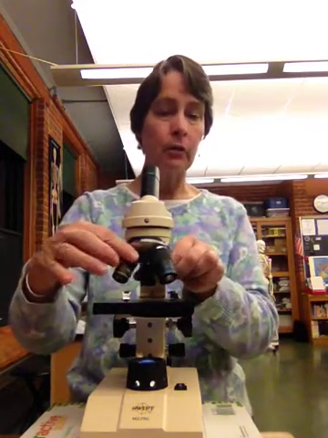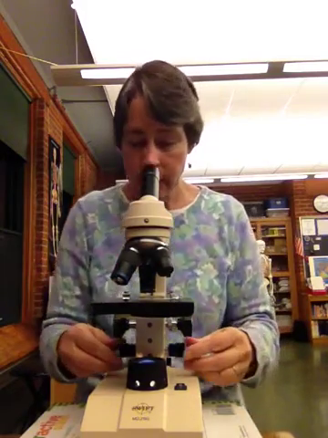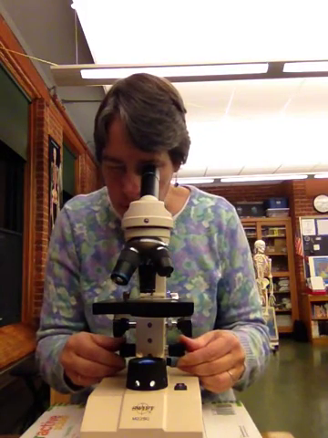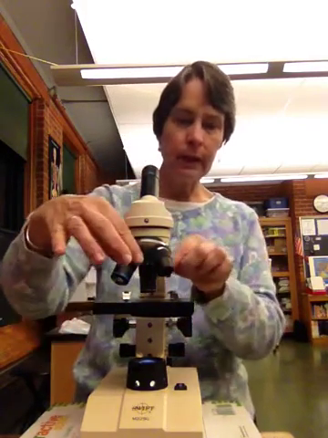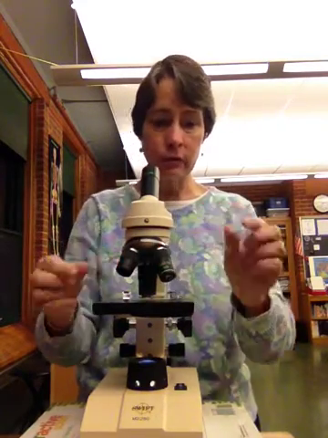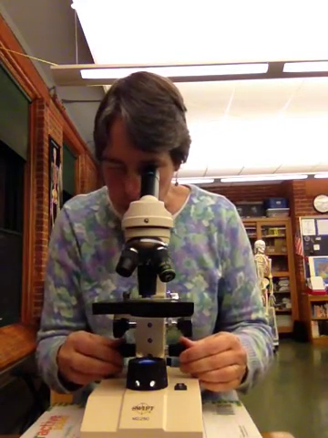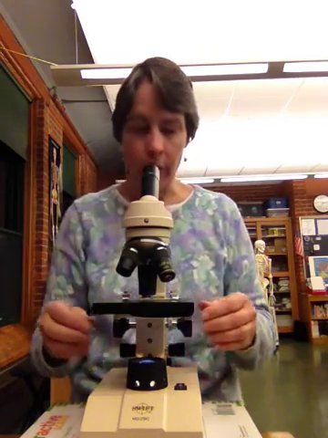When I'm done with that, I go to the next level of magnification. And at this point, I'm going to use just my fine focus. I'm not going to use my coarse. And again, when I'm done with that, I can go into my most magnification, which is 400 times in this case. And now we're all set.